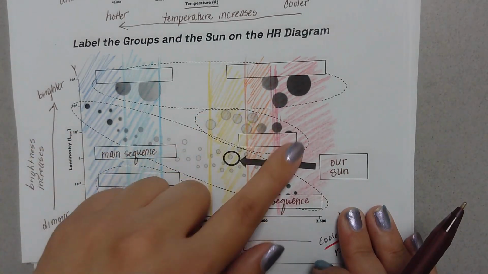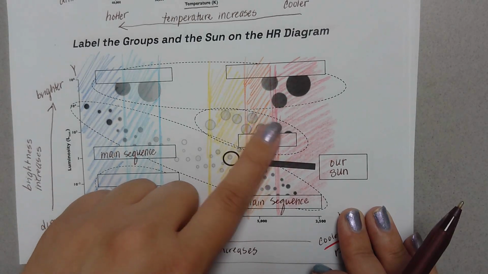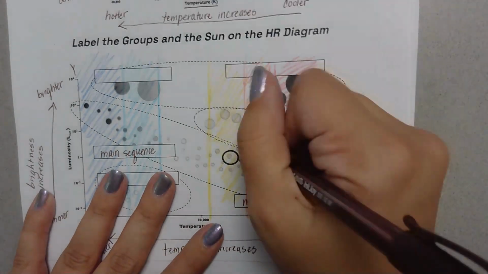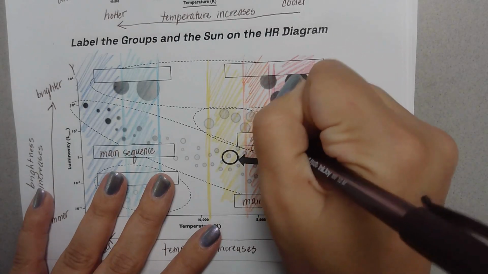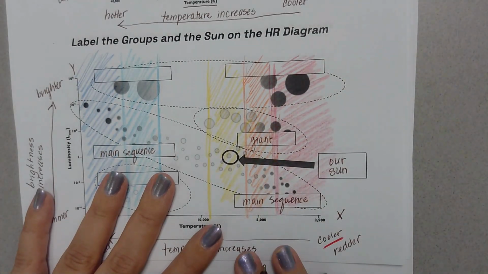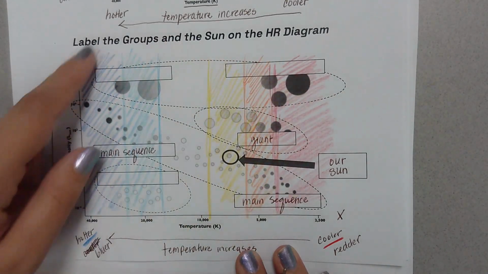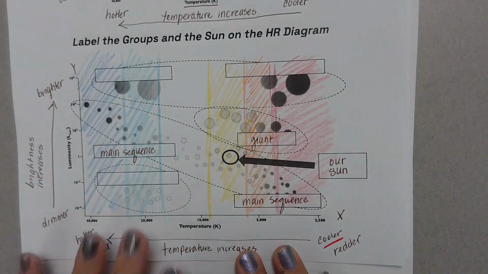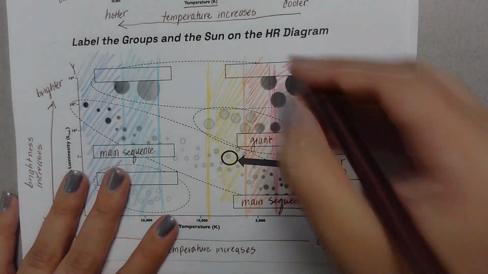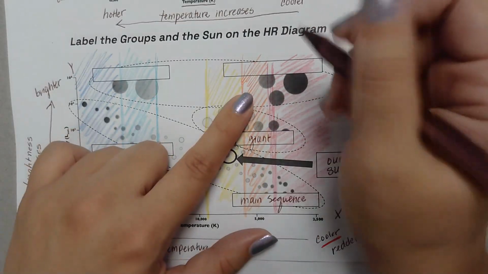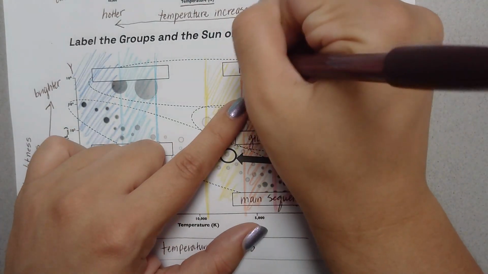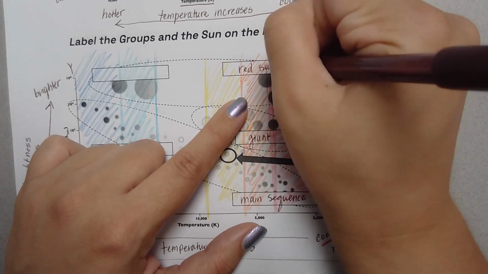Up here in this kind of red, orange, yellow area, right above the main sequence, these are our giant stars. Up here we have a big group. These are our supergiants, and our supergiants can kind of be in two categories. You have cooler supergiants, which are our red supergiants.